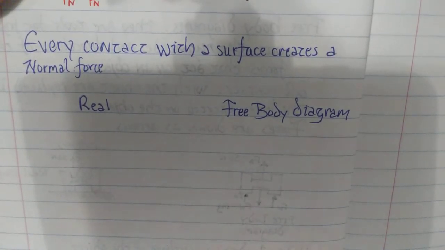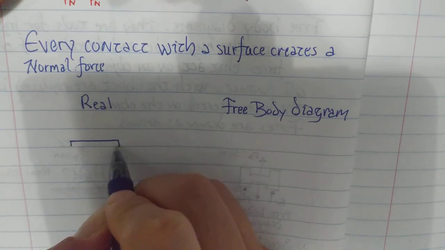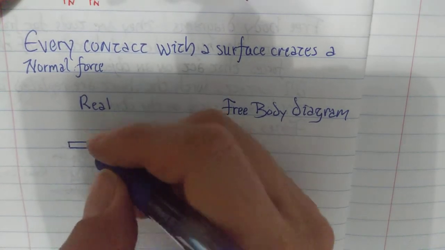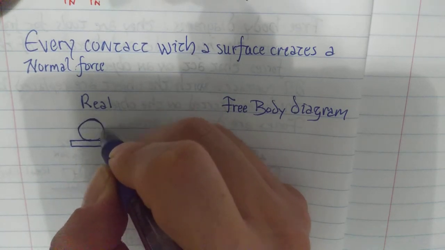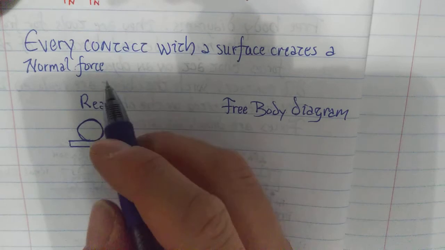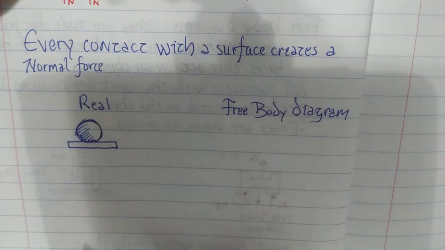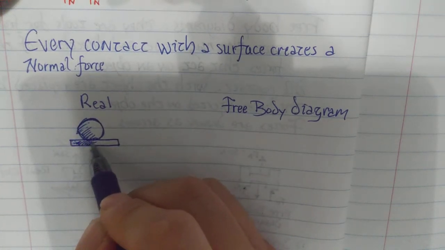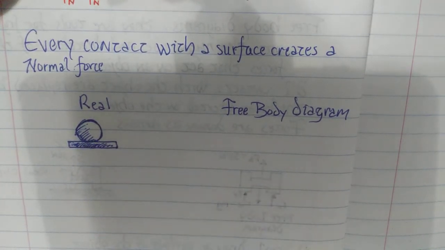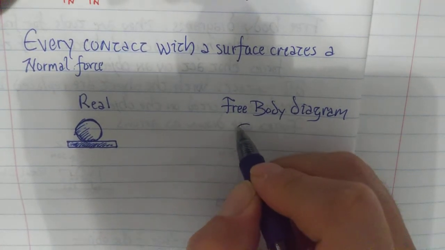So if we have a ball sitting on a surface here, the free body diagram is going to look like this.